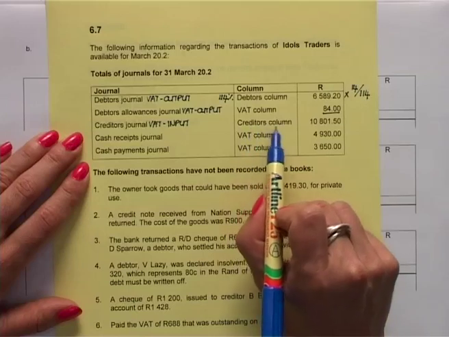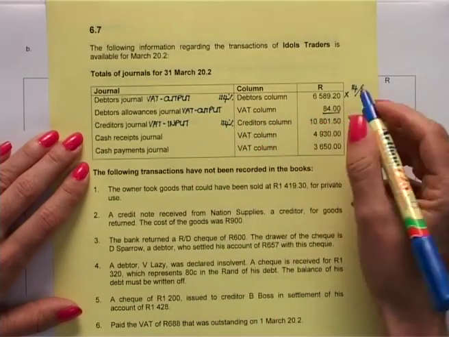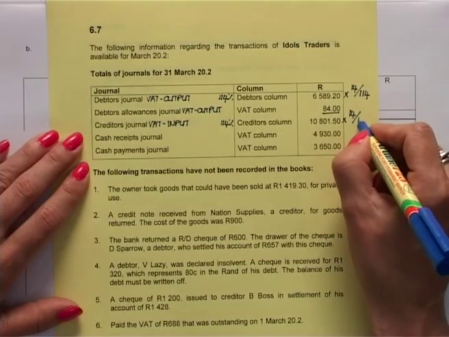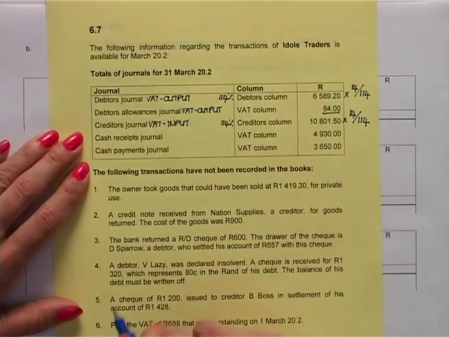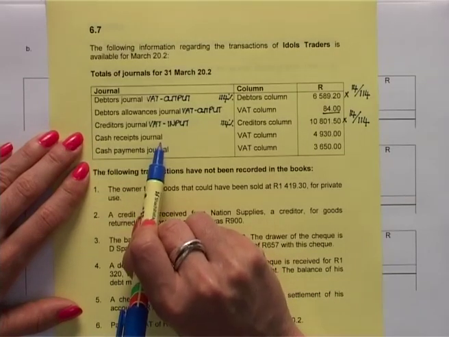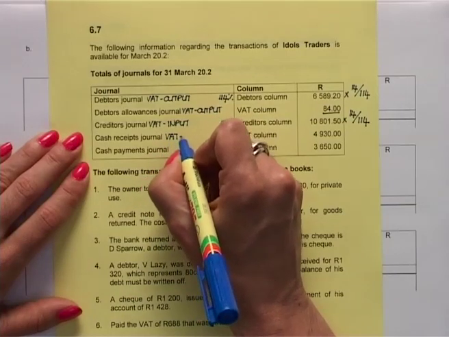Again, they provide us with the creditors column, which is 114%. So to get to the entry in the VAT account, we'll have to multiply that with 14 out of the 114. For the cash receipts journal, cash receipts is for the sale of goods again.